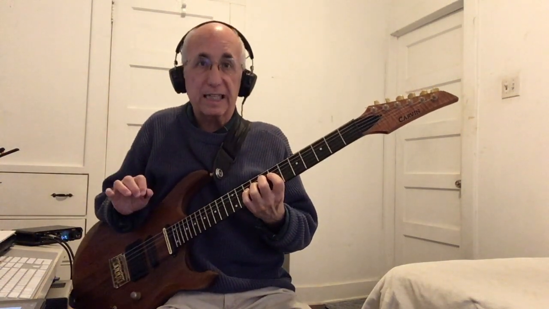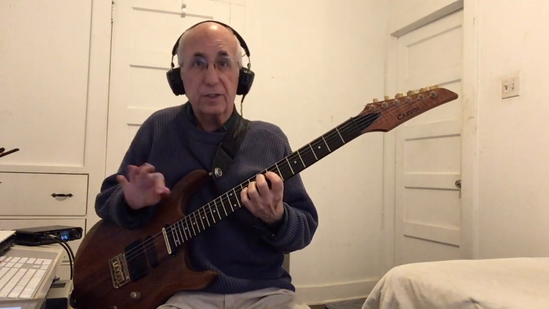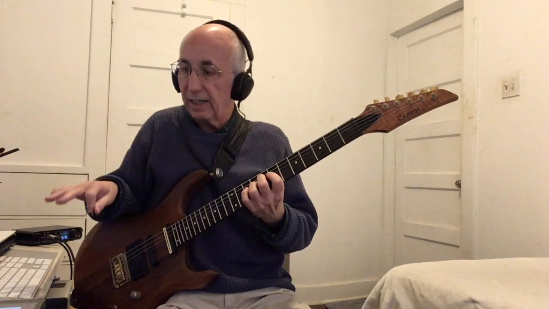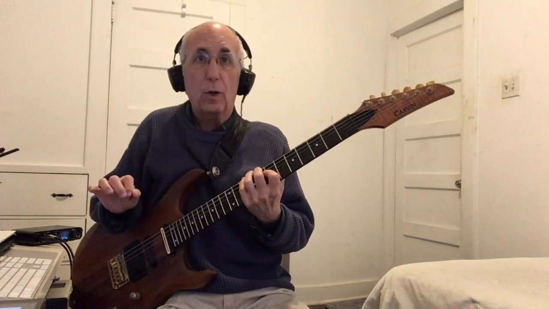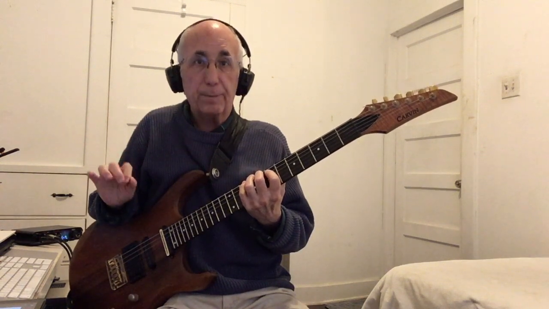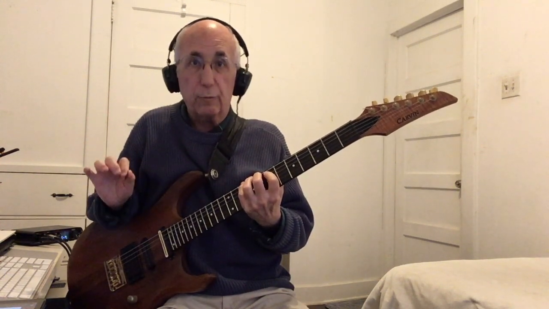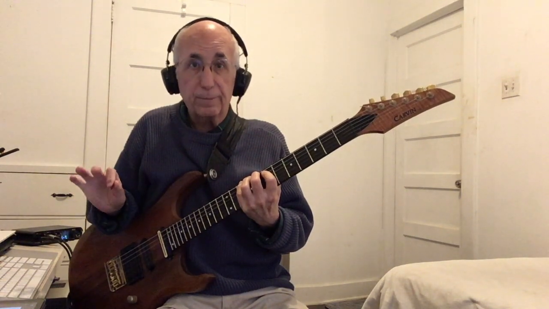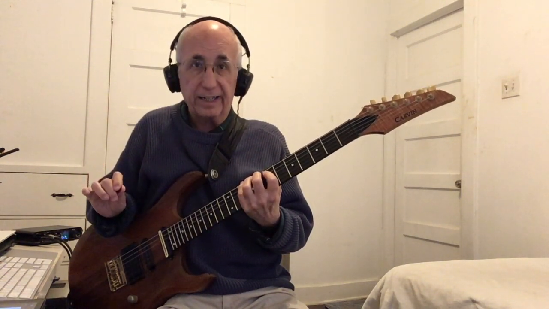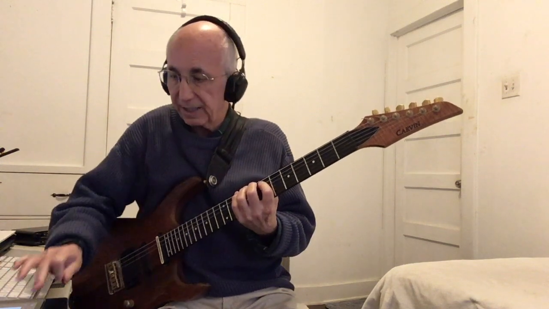So I'll play some examples now. Just so you hear it in context, I'll play a C major 7 vamp, and I'll play only using the arpeggio tones. Now, what this does is it'll sound fine, all the notes work, but it'll be quite limiting melodically. Here's an example of that.